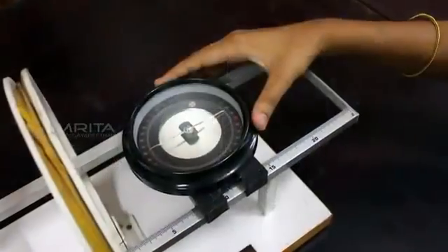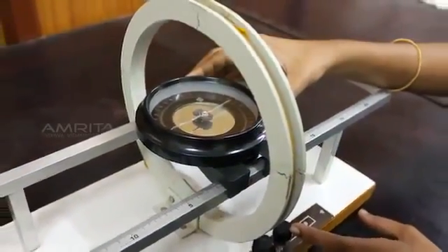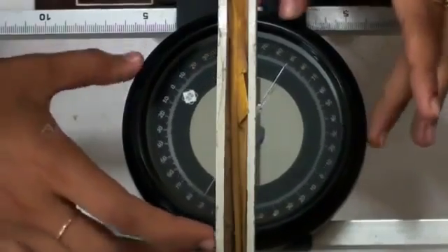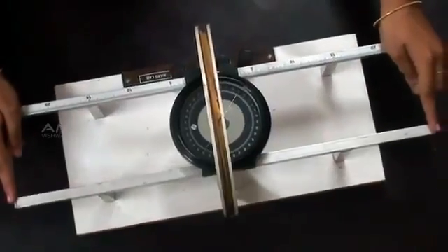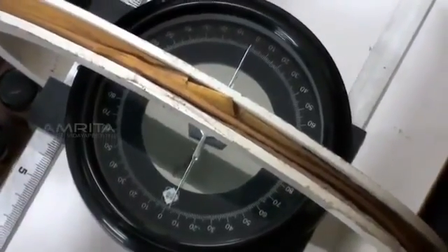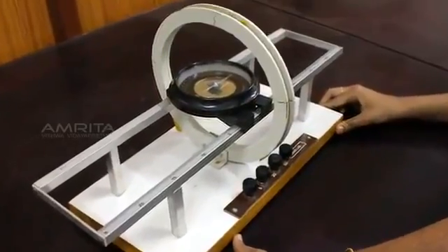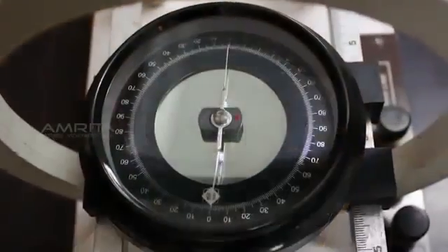Place a compass box on the slider at the center of the coil, that is x equals 0. Rotate the compass box till its 90-90 reading becomes parallel to the plane of the circular coil. By rotating the whole apparatus in the horizontal plane, make the aluminum pointer read 0-0. Now, the apparatus is in the magnetic meridian and the coil, needle and its image all lie in the same vertical plane.